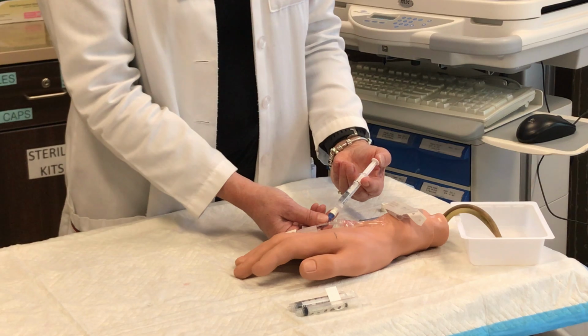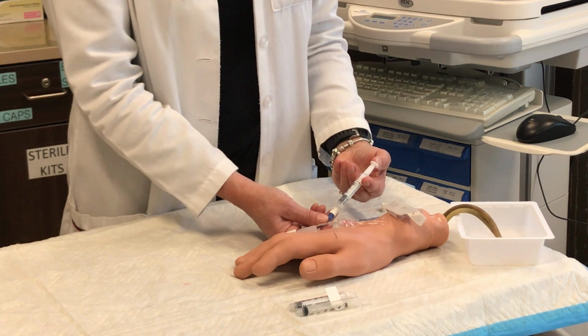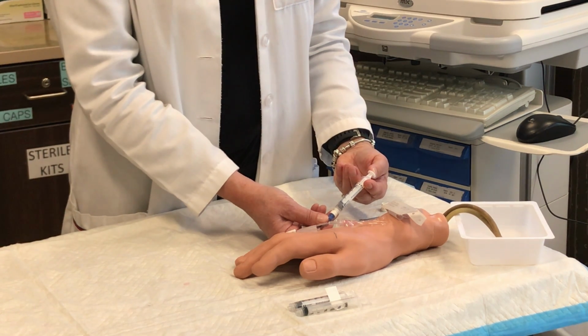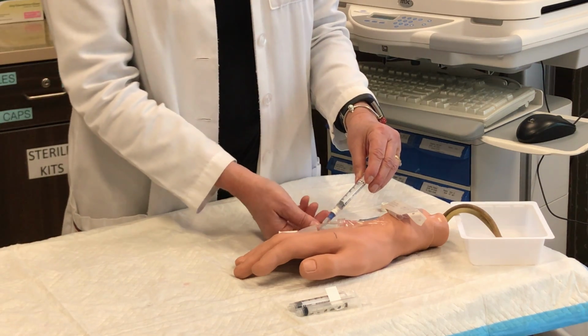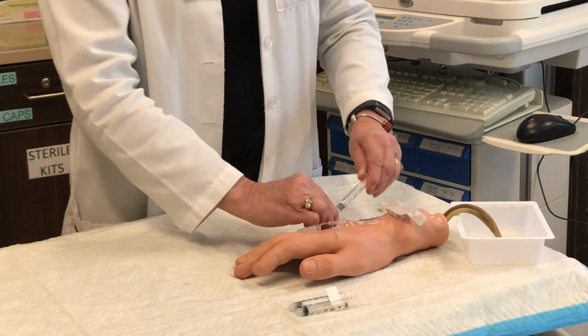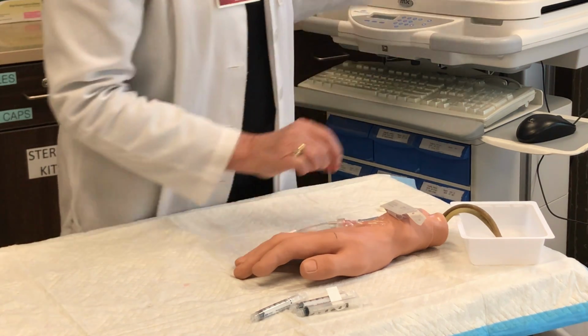Wait 30 seconds. And push my final 0.4 until I have 1 ml left. And now the second ml I'm going to push slowly, noting that the patient's not having any reaction or problems. Apply new swab cap to port.